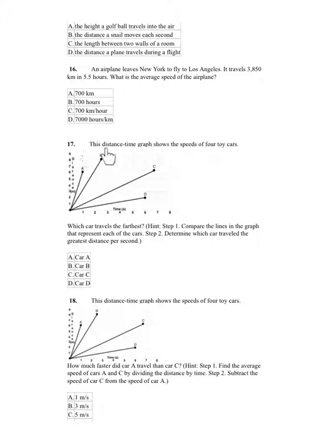Number 17. This distance time graph shows the speeds of four toy cars. Which car travels the farthest? Hint. Step 1. Compare the lines on the graph that represent each of the cars. 2. Determine which car traveled the greatest distance per second. A. Car A, B. Car B, C. Car C, or D. Car D.